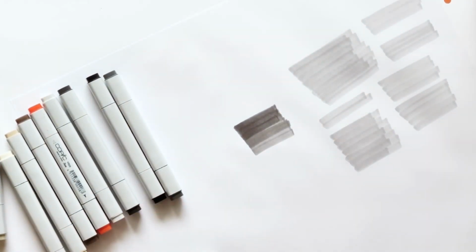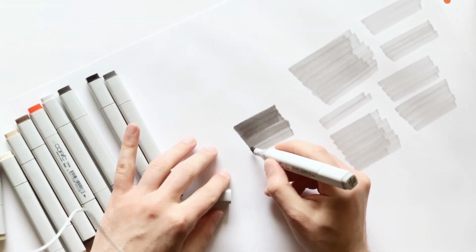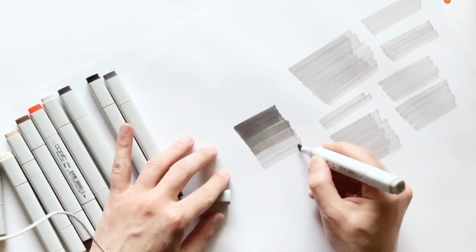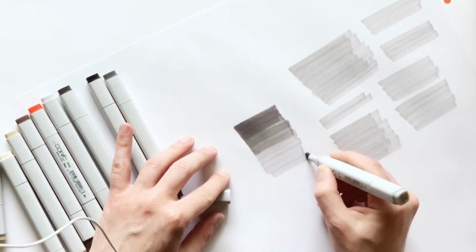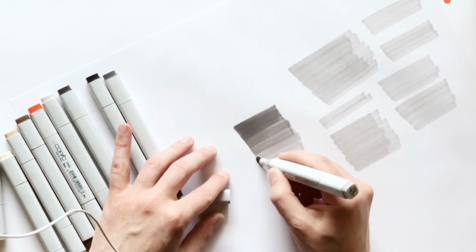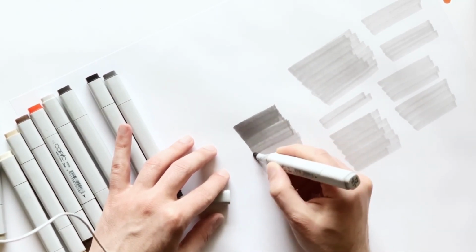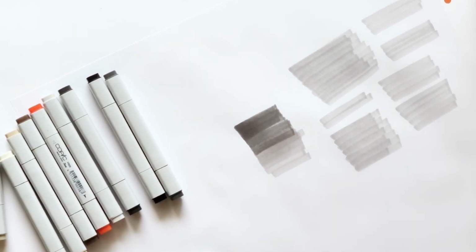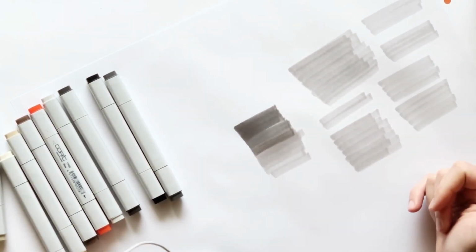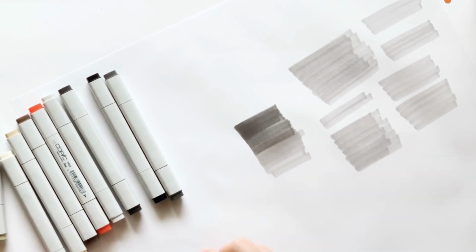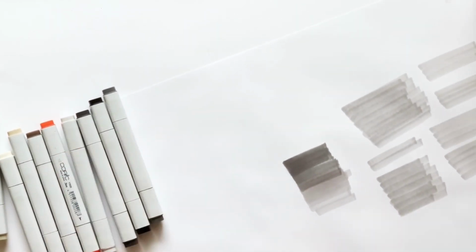And quickly I'm switching to T3 and starting where my T5 was, and then adding the second layer and third layer, and maybe one more layer just to blend those two colors. That way I will create a smooth transition. So let's practice that one more time.